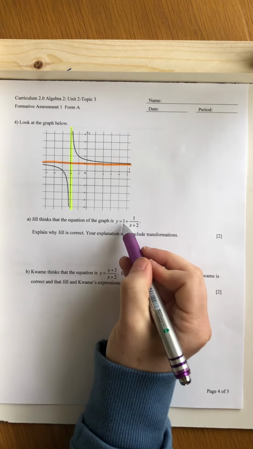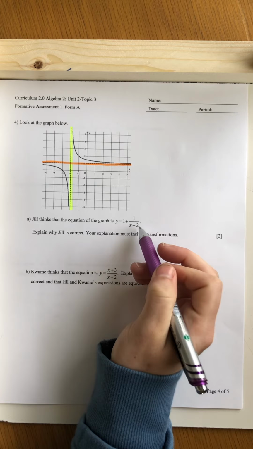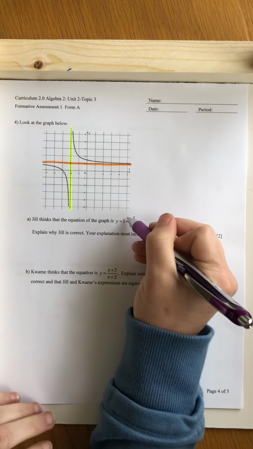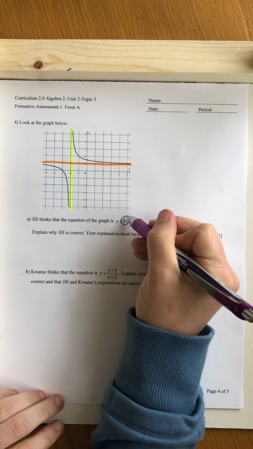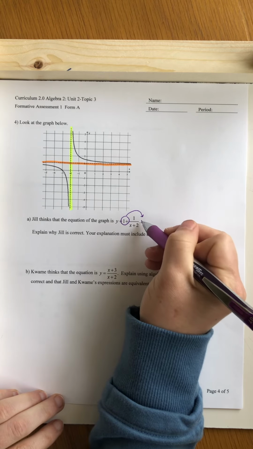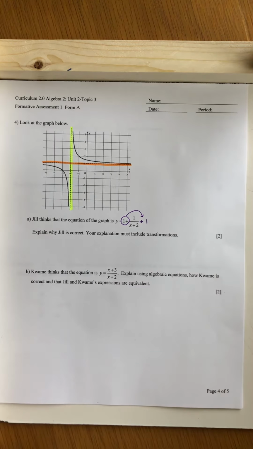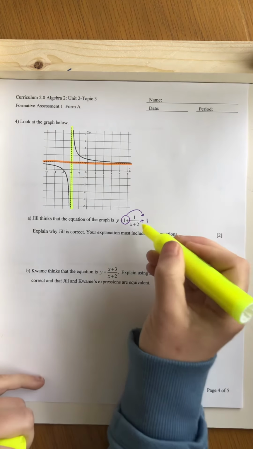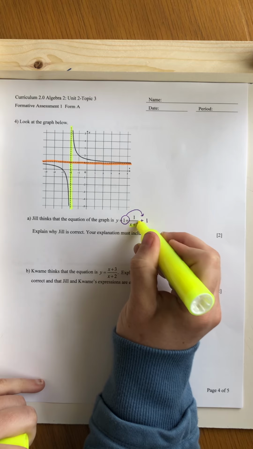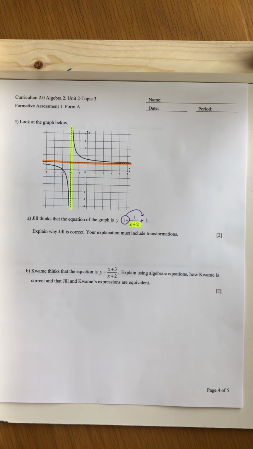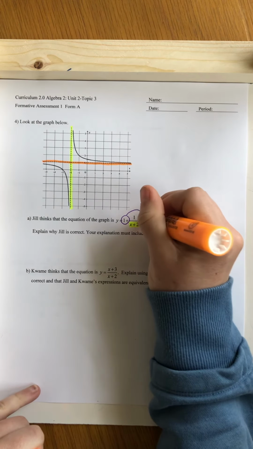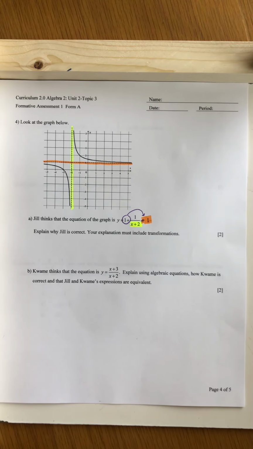So Jill says that the equation is 1 plus 1 over x plus 2. And you can imagine this 1 plus being on the other side, if that's easier for you to look at. Our vertical asymptote, remember, is the opposite of the denominator. And the horizontal asymptote is the plus 1. So is that what happened?